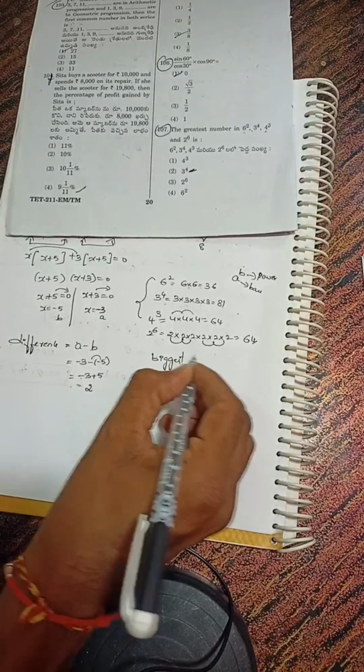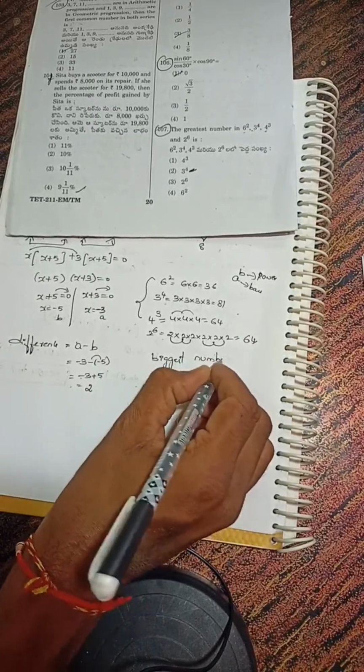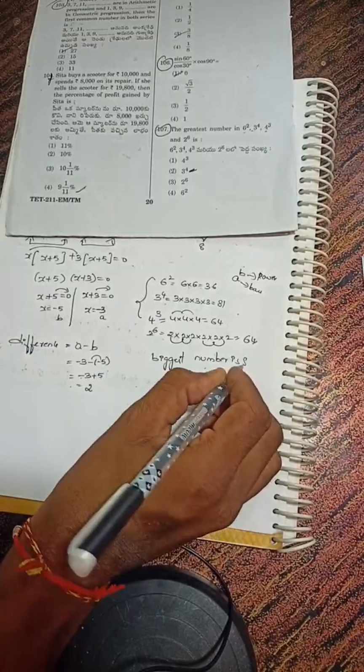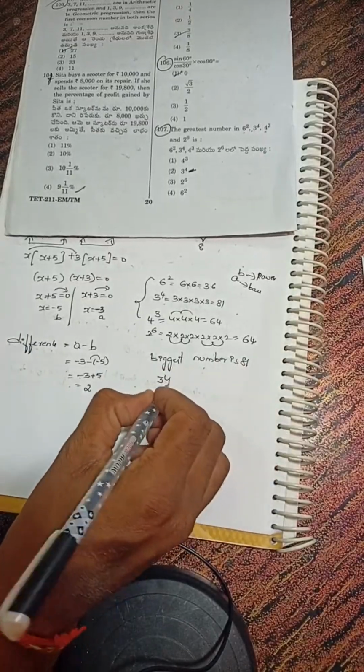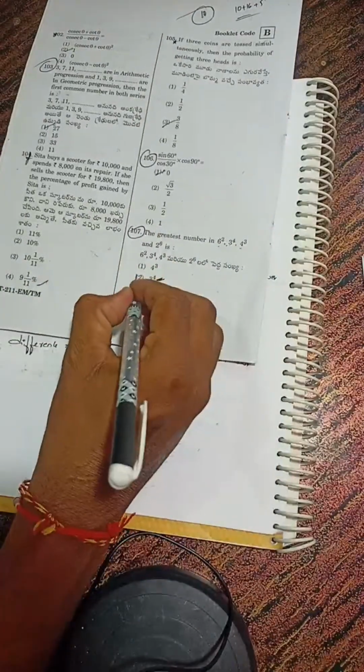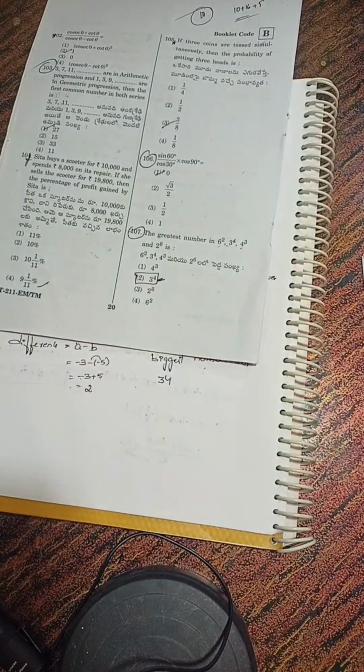The biggest number is 81, that is 3 power of 4. And I can see the answer right over here. 3 power of 4 we are getting the answer.